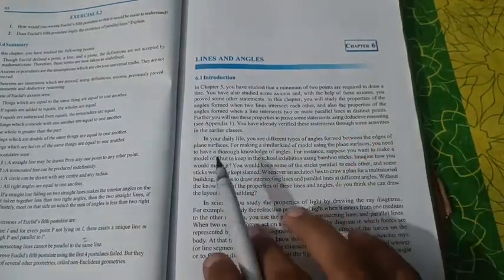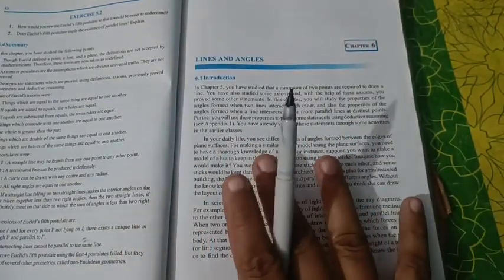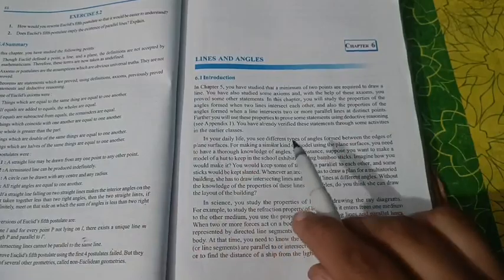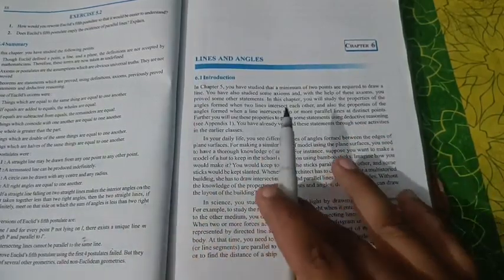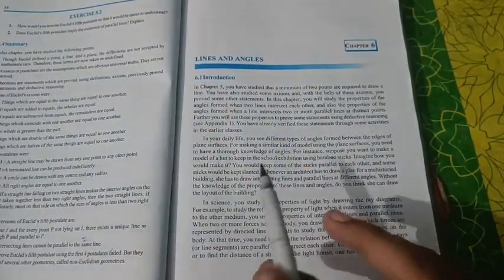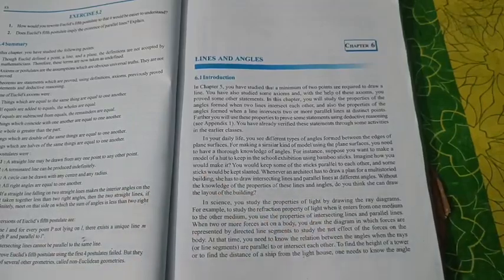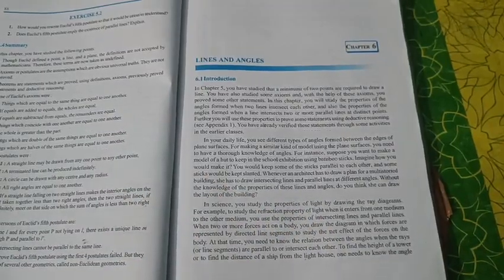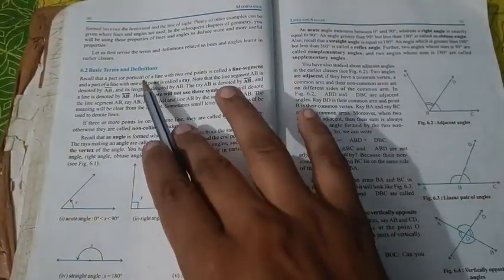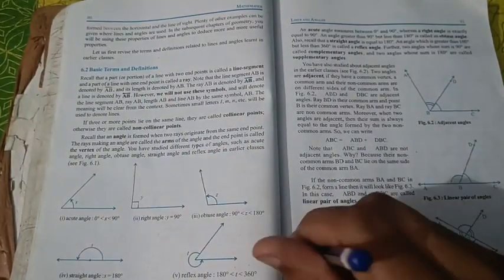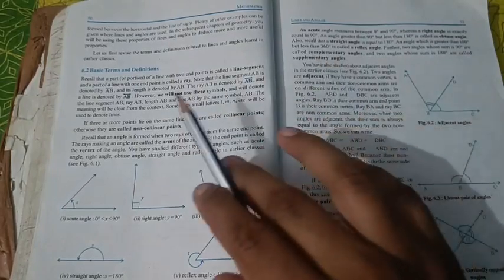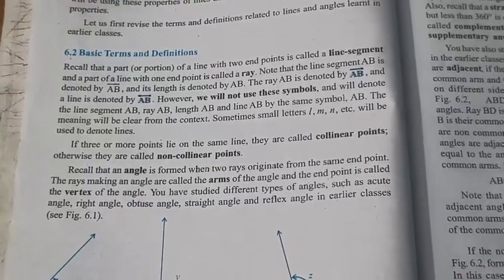Here are some basics which are given for your basic knowledge, not for this chapter. It is an introduction about what you studied in earlier classes and earlier chapters. So let's move ahead. The basic terms and definitions. From here we will learn what basics are needed for you. I will tell you only the important parts, not read everything. Okay, so let's start the topic.